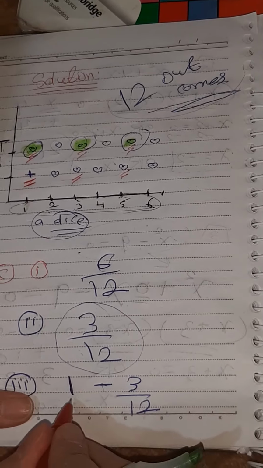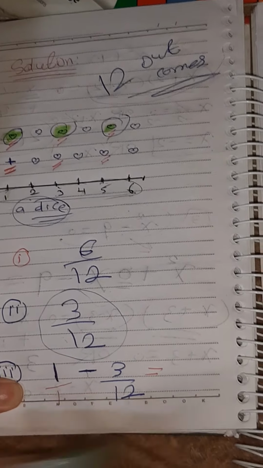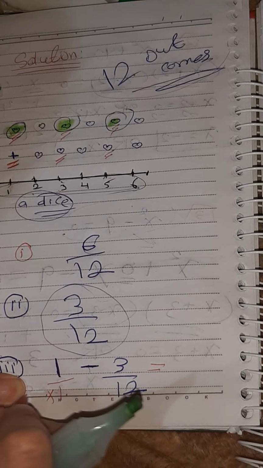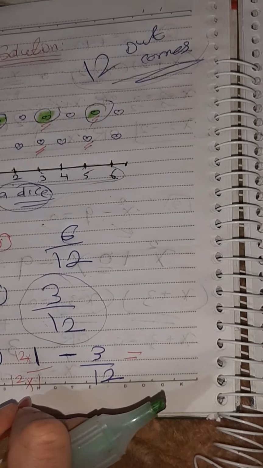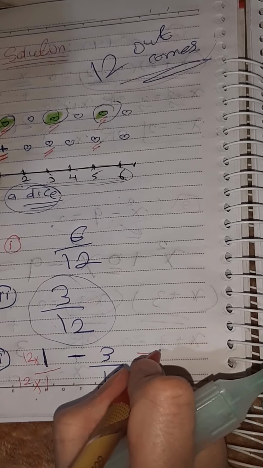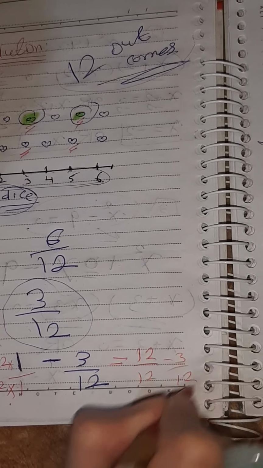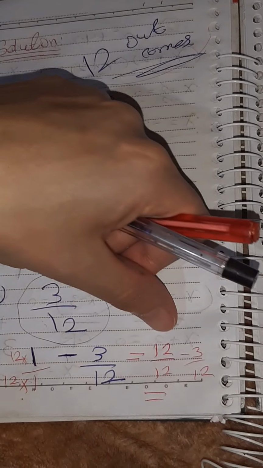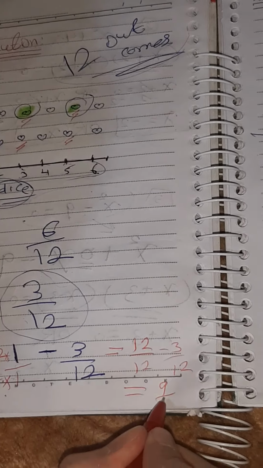Here with fractions, how can we find this? 1 is 12 out of 12, times 12 over 12. So it becomes 12 out of 12 minus 3 out of 12, equals 12 minus 3, which is 9. So 9 out of 12.